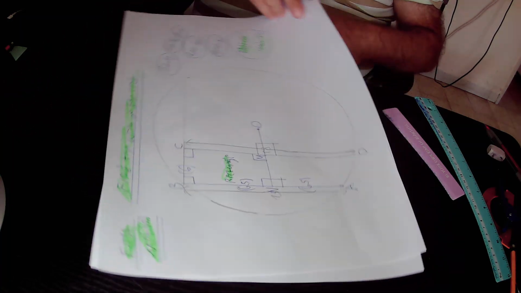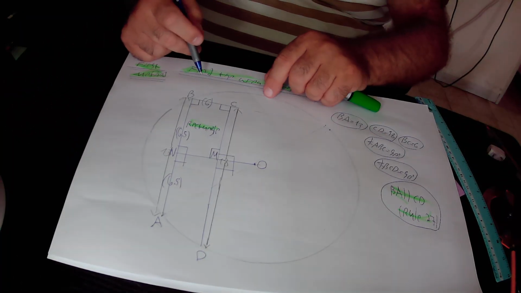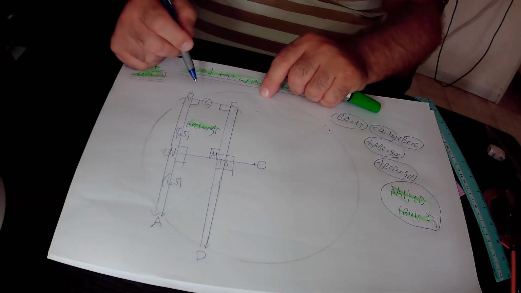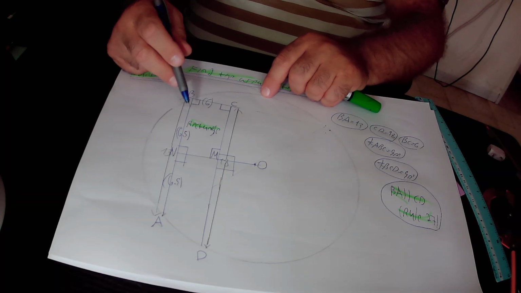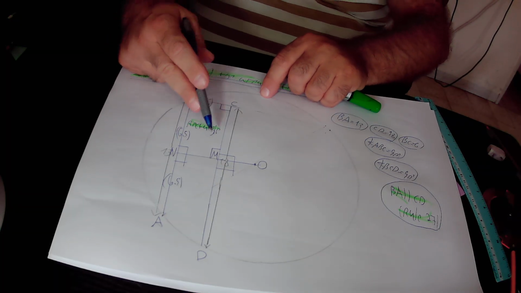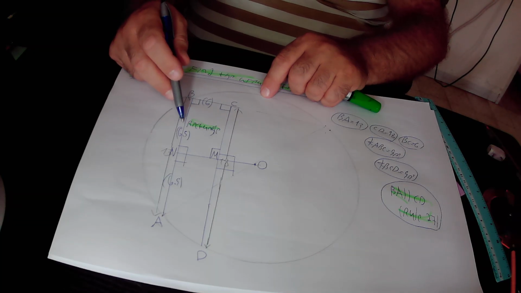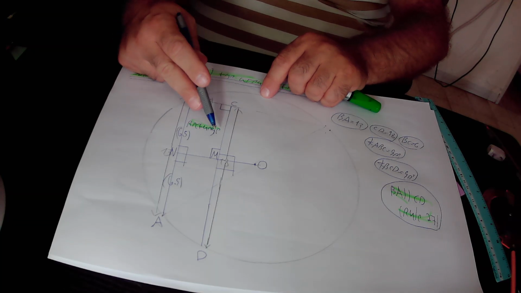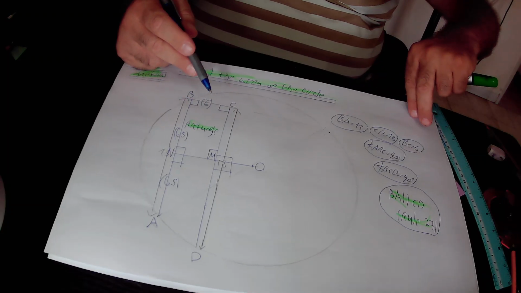We continue with rectangle BCMN. In rectangle BCMN, side BN must be equal to the opposite side CM. But BN equals 6.5, therefore the opposite side CM must also be equal to 6.5 units in its length.